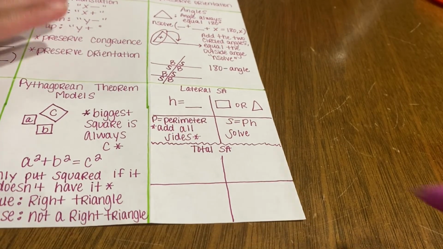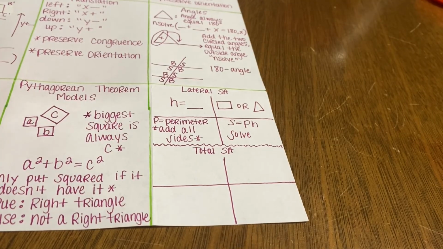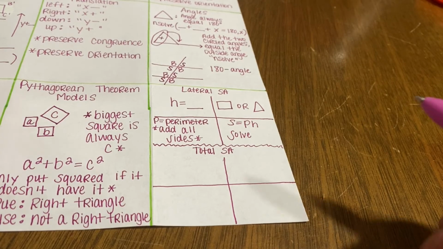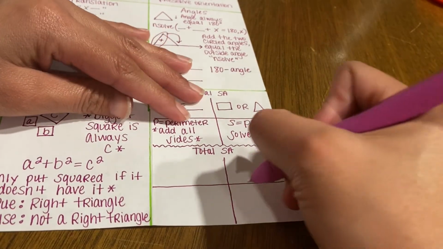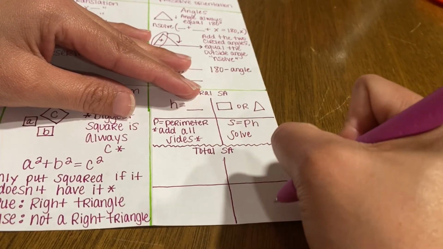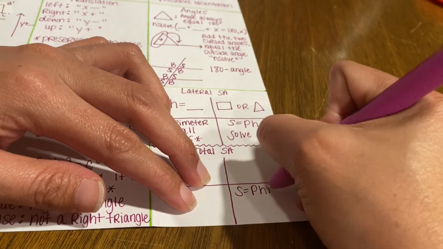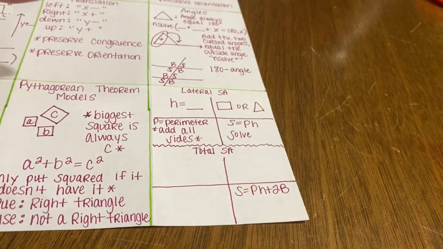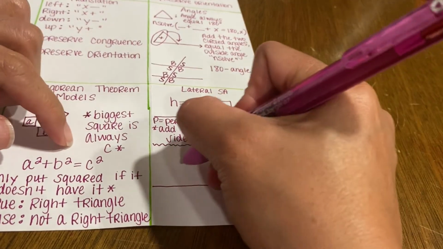Then I'm going to go to my total surface area section, and I'm going to do the same thing. I'm going to fill it out the way I'm supposed to when I'm answering a question about total surface area. The first thing you do is you go to your star chart, you find your formula, it goes in this box right here. S equals pH plus 2b. Then you go to the picture or the word problem and identify your height. It goes right here.